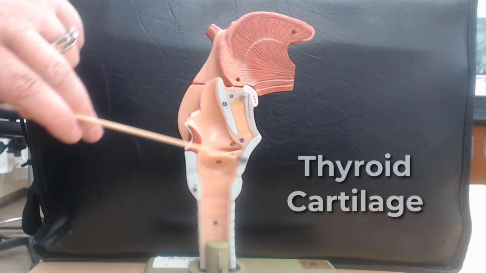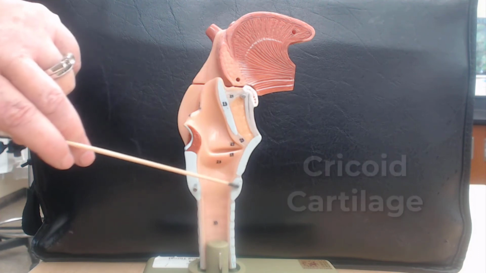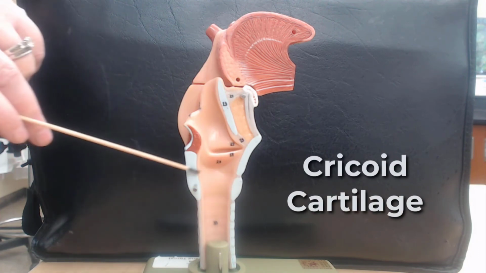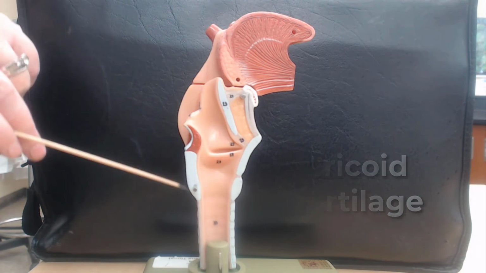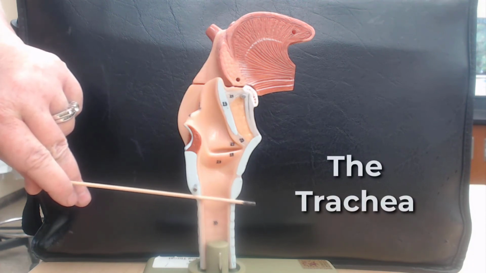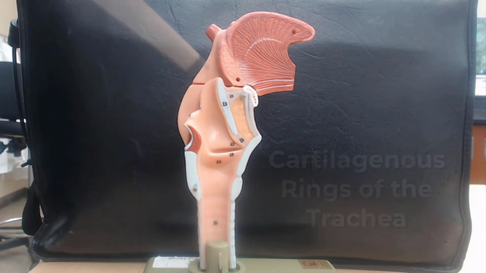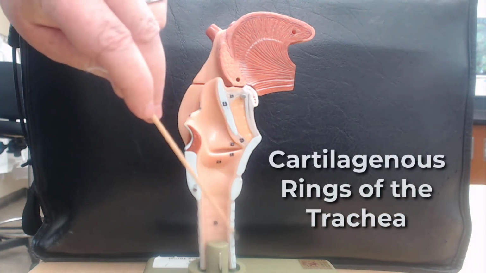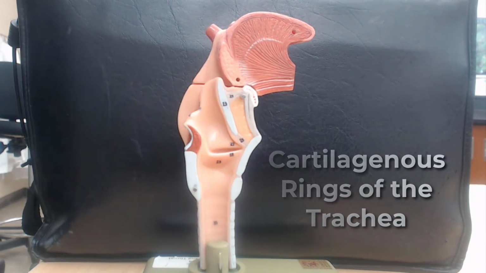This is thyroid cartilage. This is cricoid cartilage. And this is cricoid cartilage. From this level downward or inferiorly, I've got the trachea. And each one of these cartilaginous rings is a cartilaginous ring of the trachea.